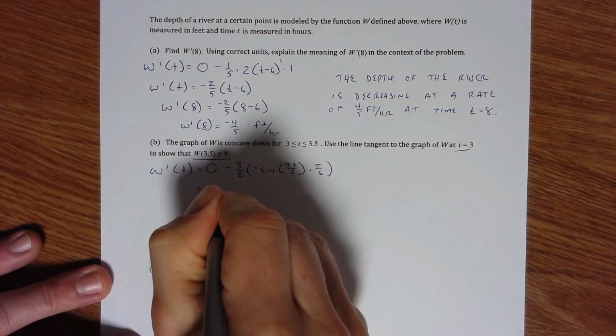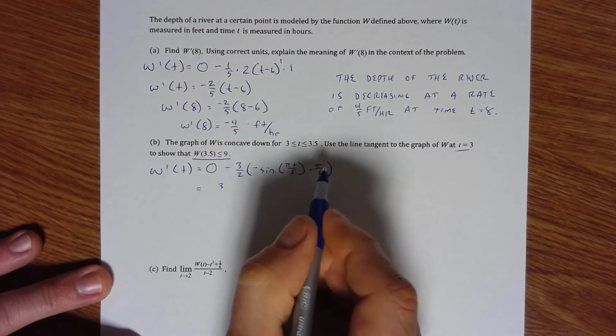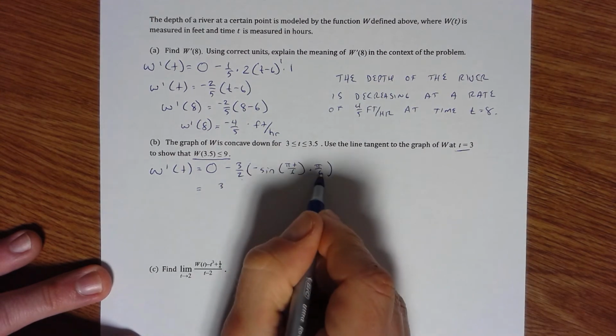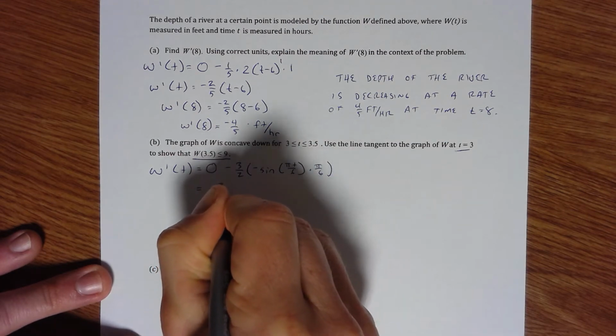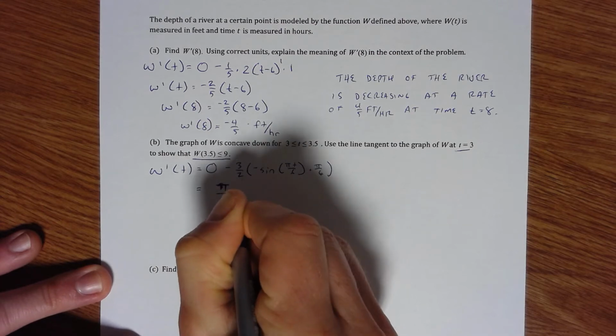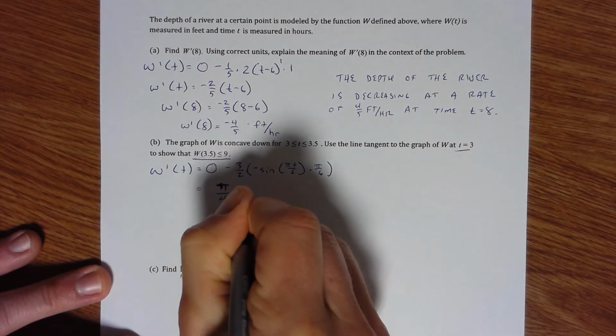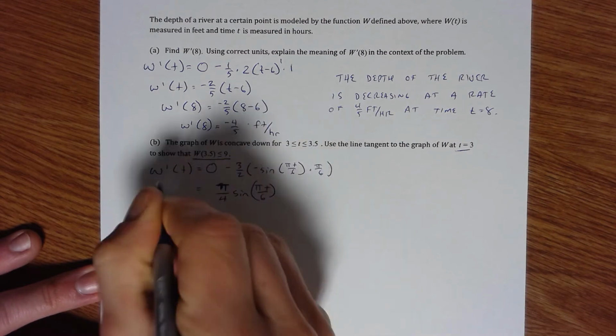So that becomes positive 3/2, and then if we have a 3/2 and we have a pi over 6 here, 3 pi over 12, which should be pi over 4. So we have pi over 4, negative, negative, positive, sine of pi t over 6. Cleans it up a little bit.